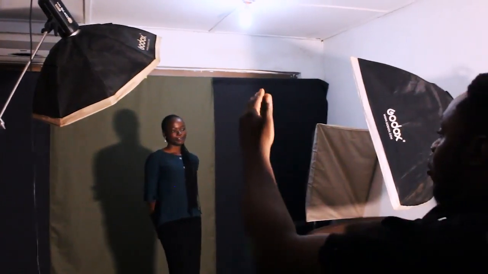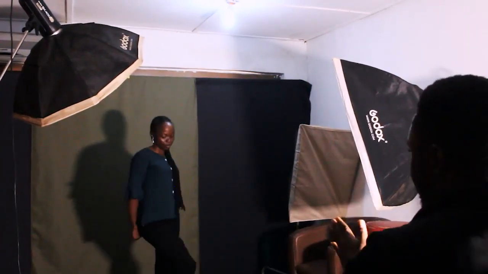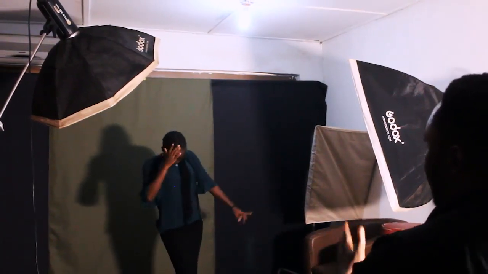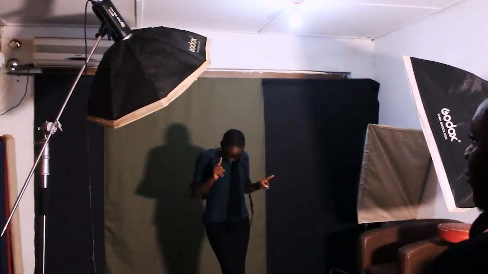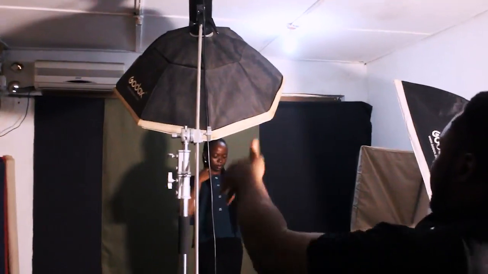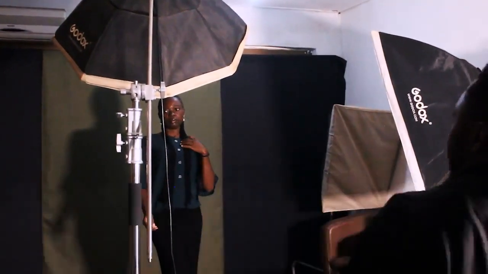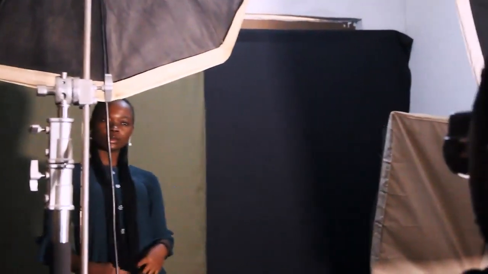So this time we are going to move it almost directly in front of the model here. We're going to move it from the side and have it come directly in front of her like this, while still maintaining the same angle and the height. So let's quickly do that. We've moved the light now directly in front of her, and let's see what this light gives us.